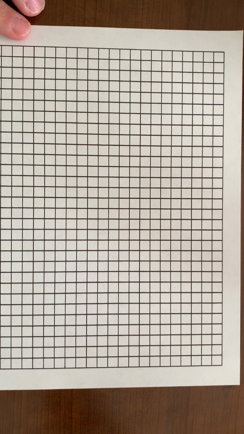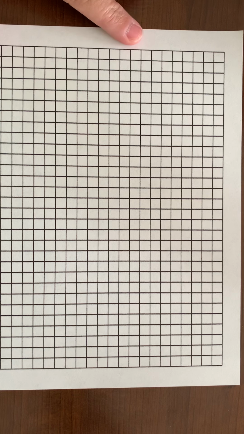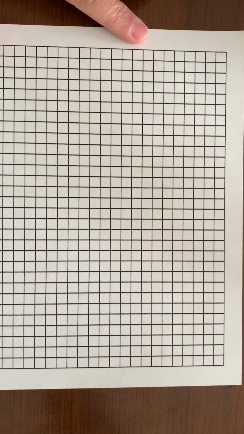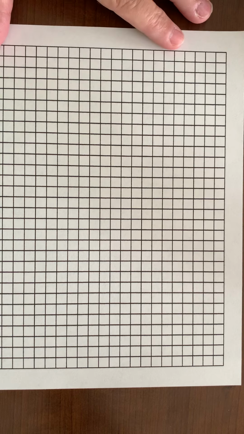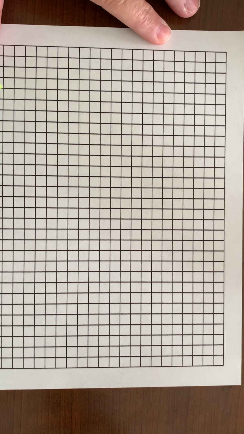In 6th grade, we call this the coordinate plane. And we're going to actually learn a lot about it this year. But first, we're just going to learn how to plot and read some points. All positive numbers, not real hard stuff. But I need to show you a few things about this coordinate plane.